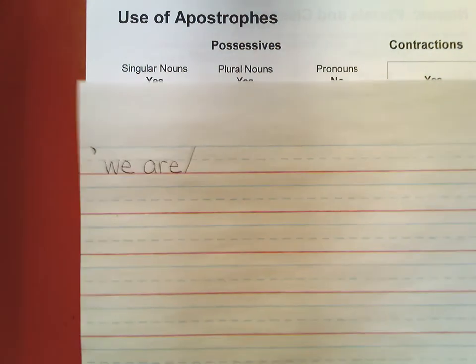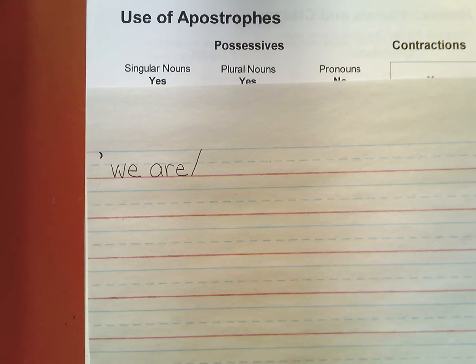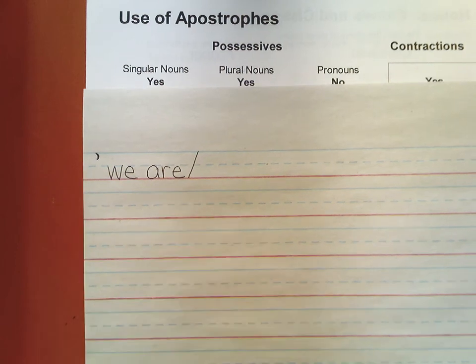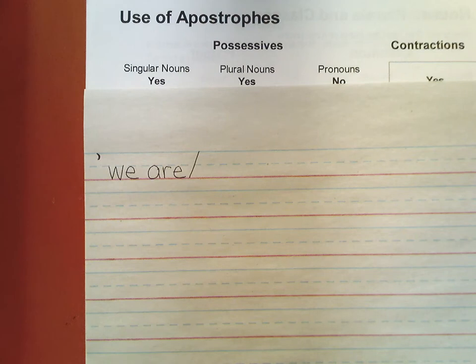All right, so make sure yours looks like this. We are. All right, and which letter do we replace with our apostrophe? Good, it's this one. All right, so then go ahead and write the contraction on the other side.